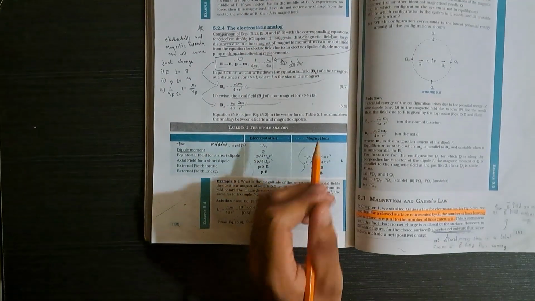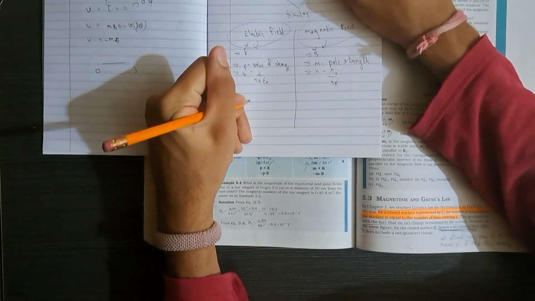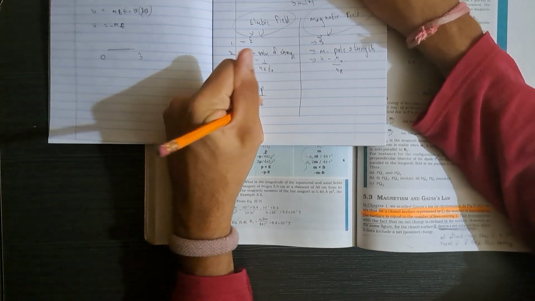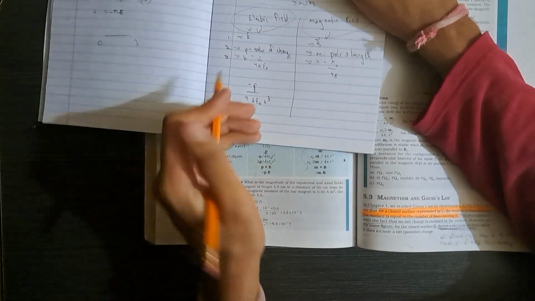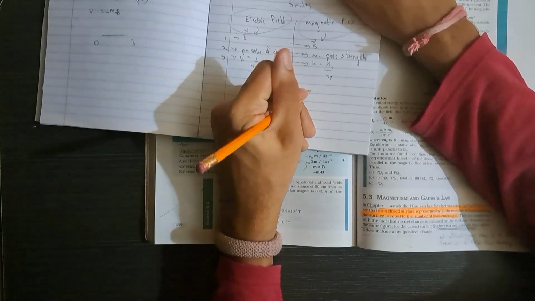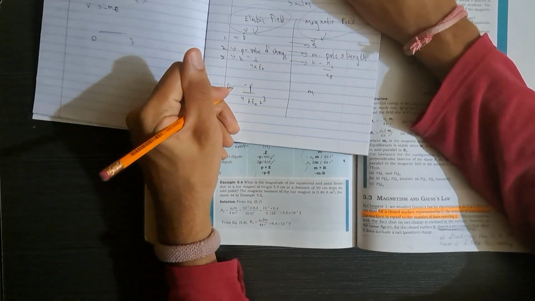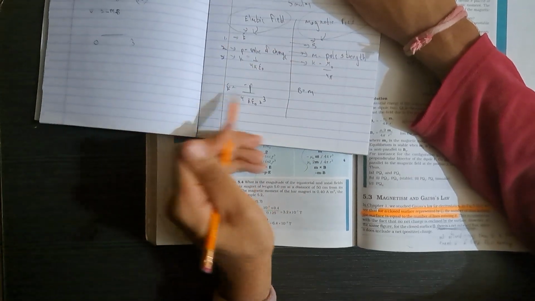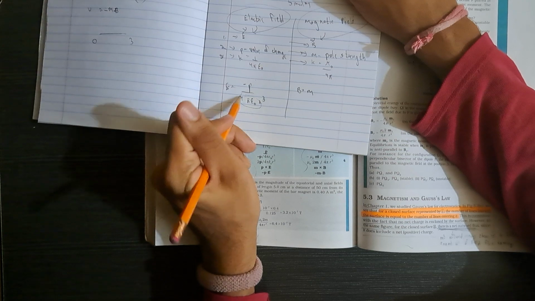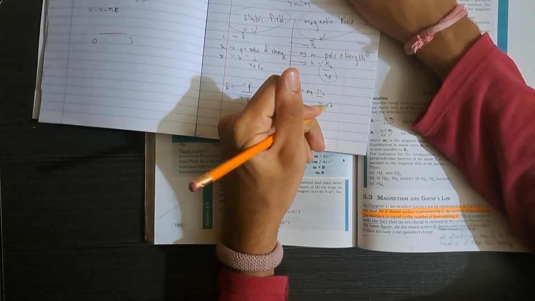Now the formula is minus P by 4 pi epsilon naught r cubed. First, what should I change? P into M, and E becomes B. First I change E into B, then P into M, then 4 pi epsilon naught into mu naught by 4 pi, r cube.